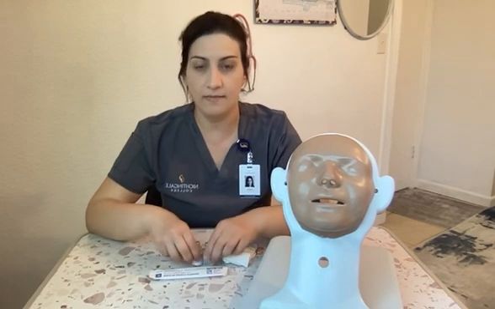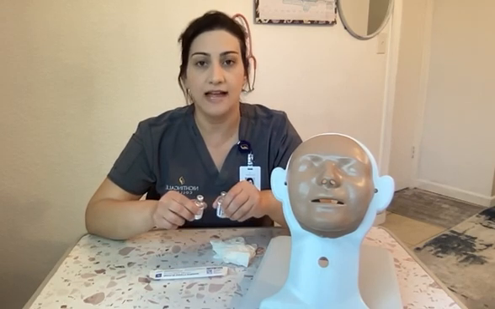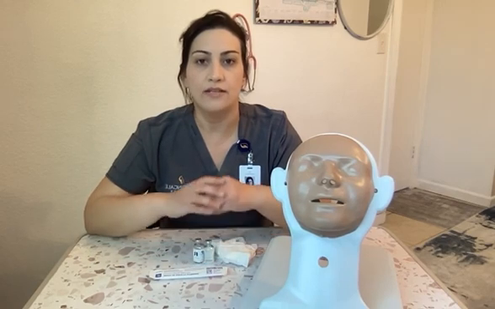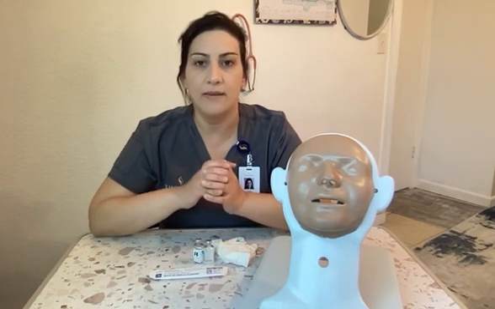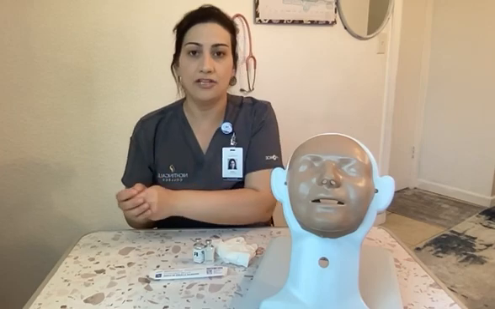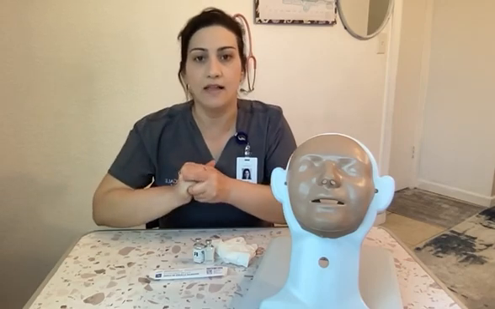Awesome. So this is going to be my 3rd and final time verifying against the MAR. At this point, I'm going to gather my patient's glucose levels and determine when the next meal is. And I will go ahead and perform hand hygiene here and don my clean gloves.